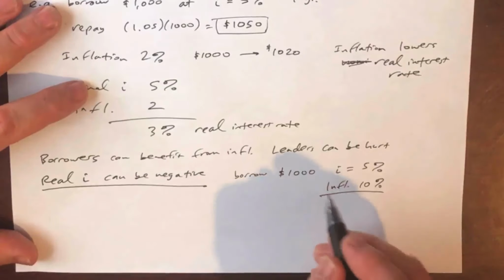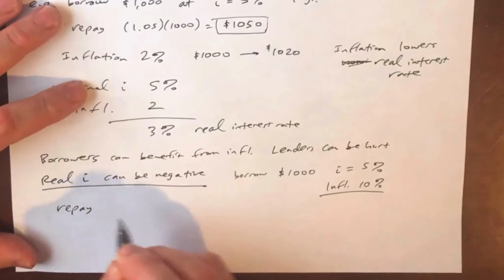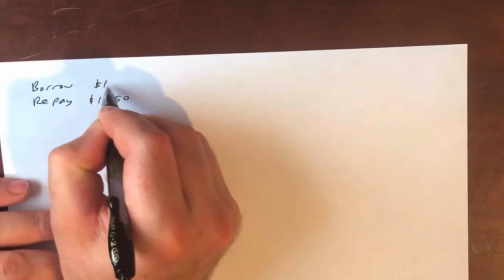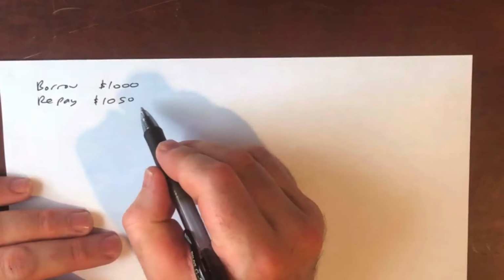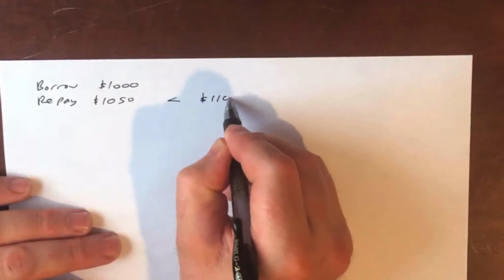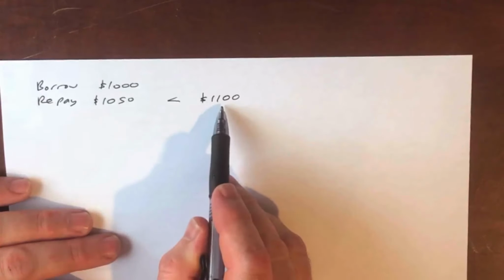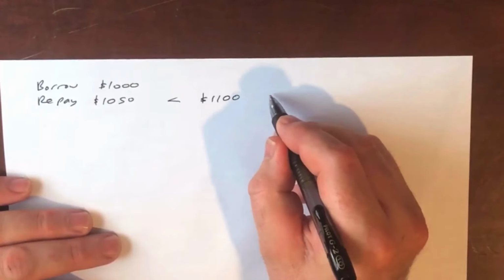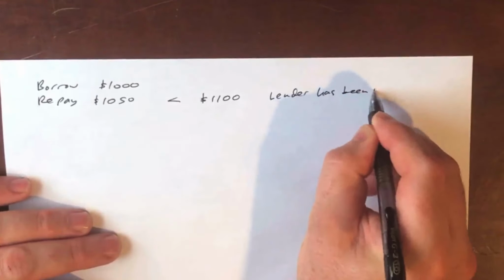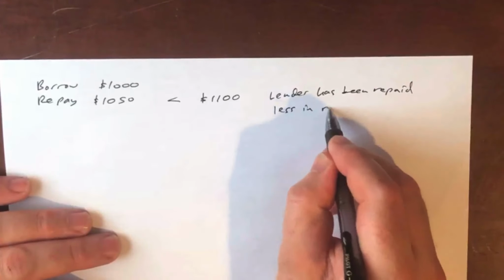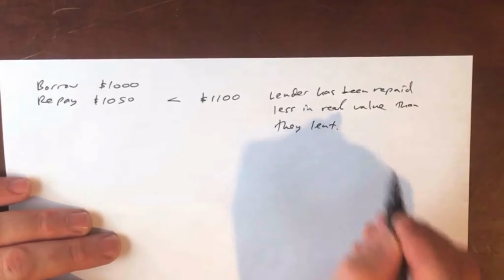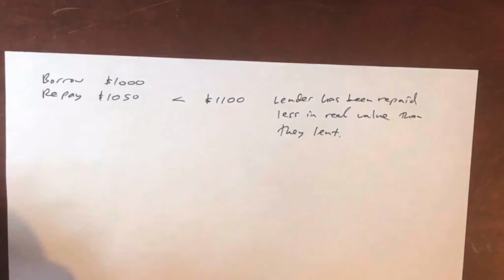Because here's what's happening. You borrowed the $1,000, you have to repay an amount equal to $1,050, just like we talked about before. But here's the problem: the $1,050 is less than the $1,100 that it would take to buy the same amount of goods and services that cost $1,000 last year. So the lender has been repaid less in real value than they lent. That is the lender getting hurt by inflation.